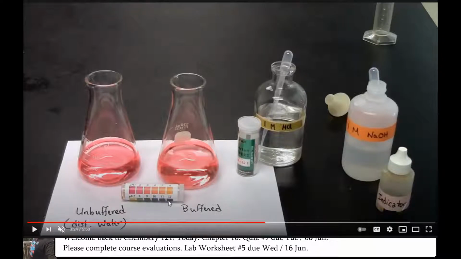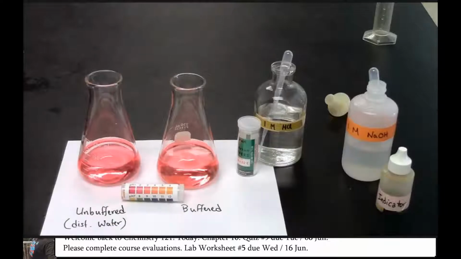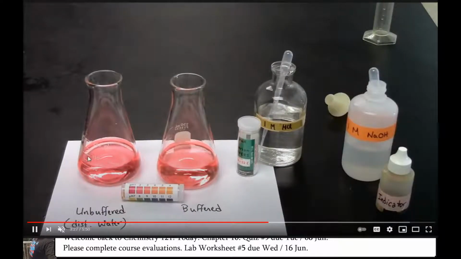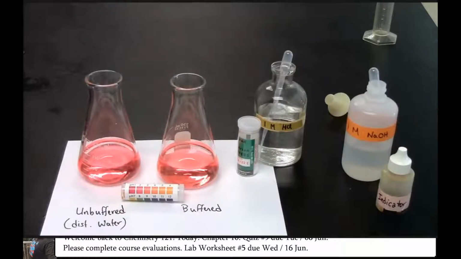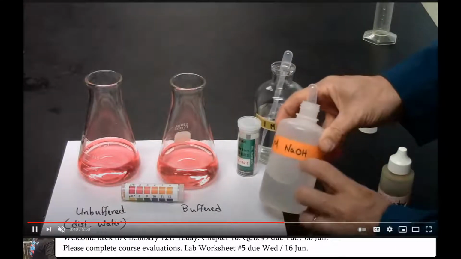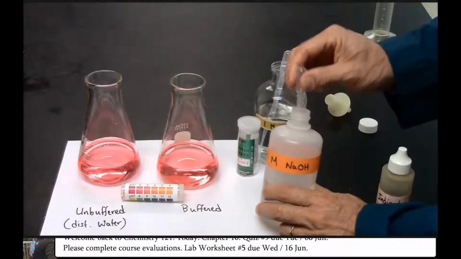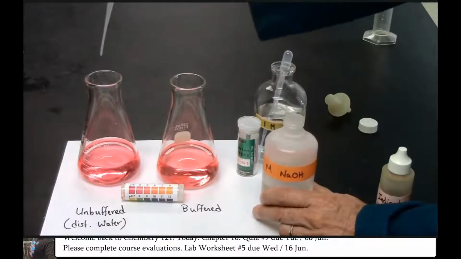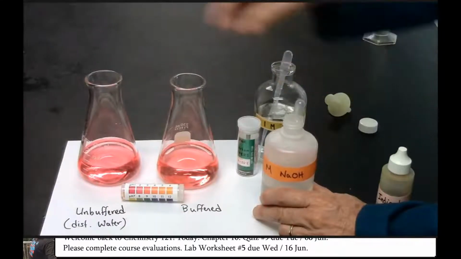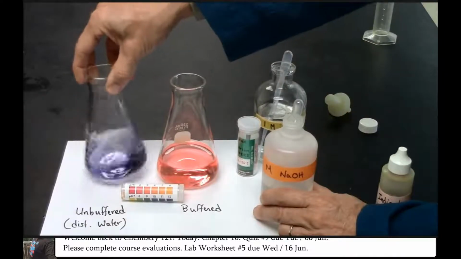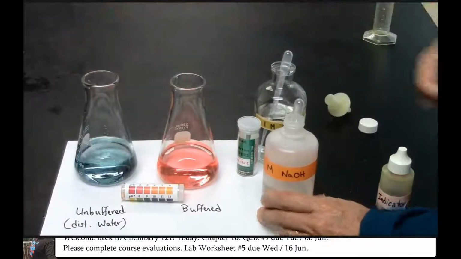Okay, so now he's going to add base to this. And when you add base, it should increase in pH, so the color will go towards blue, according to the indicator chart. Now, in the unbuffered solution, which again is just water, let's see how long it takes for this to happen. So, there we go. 1 drop. Boop. All the way to blue.